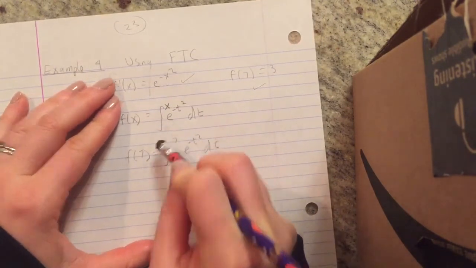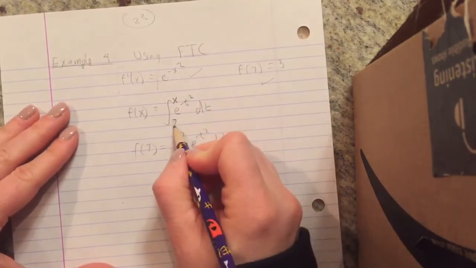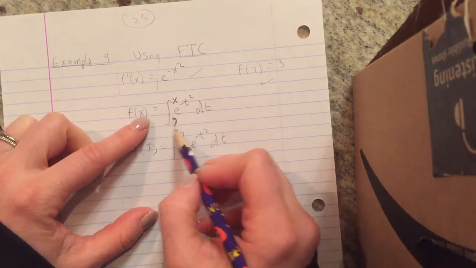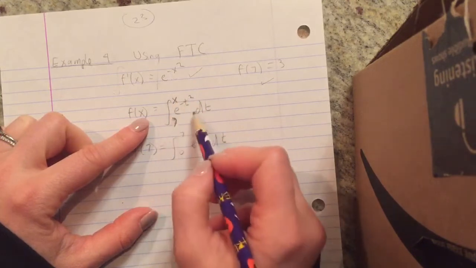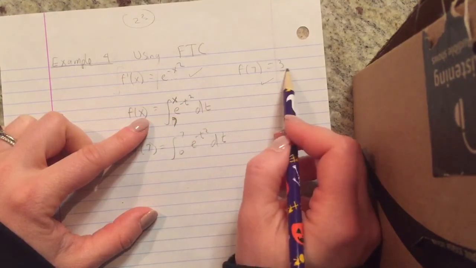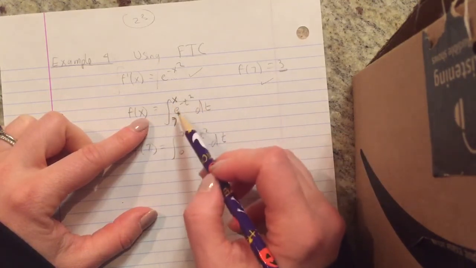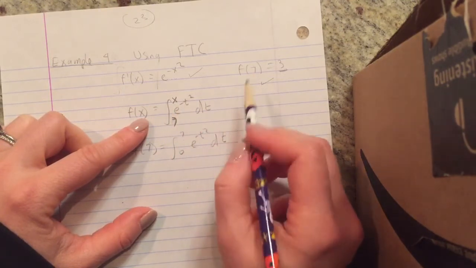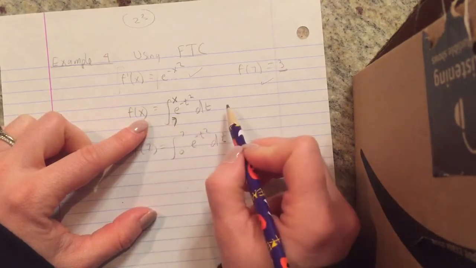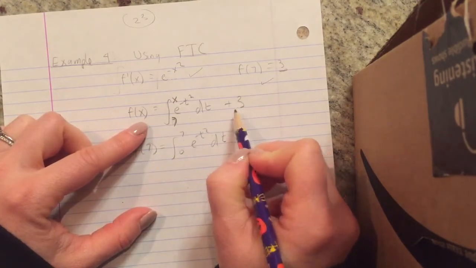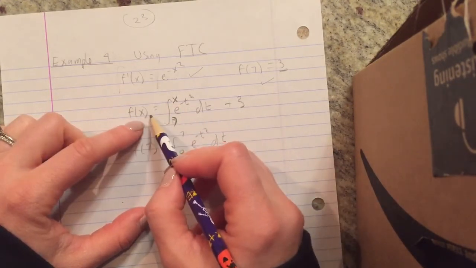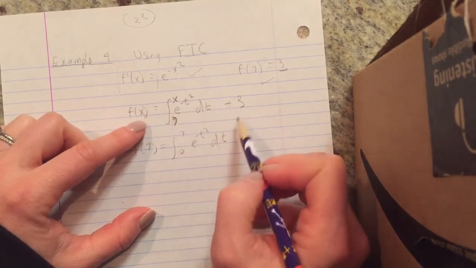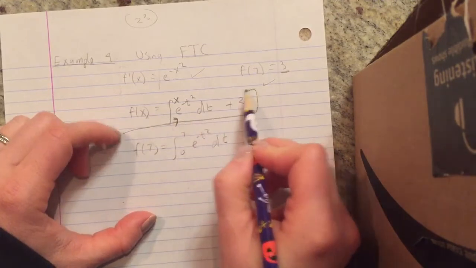Maybe we should pick one that makes it convenient to plug in 7. Hopefully you realize that that's 7. If I make this bottom bound 7, then when I plug 7 in for x, this piece of it will just be 0. I know you don't want it to be 0, we want it to be 3, but at least we know what it is. It's easy to calculate. Then we can kind of cheat here. If I want this to equal 3, let's just add 3. Now when I plug 7 into this, I get 3, because the integral from 7 to 7 is 0, and then plus 3. So this is the solution to this differential equation.